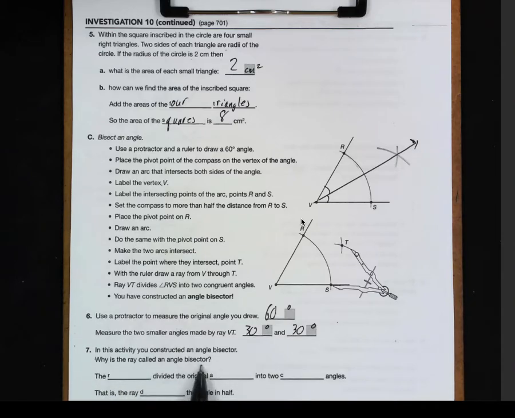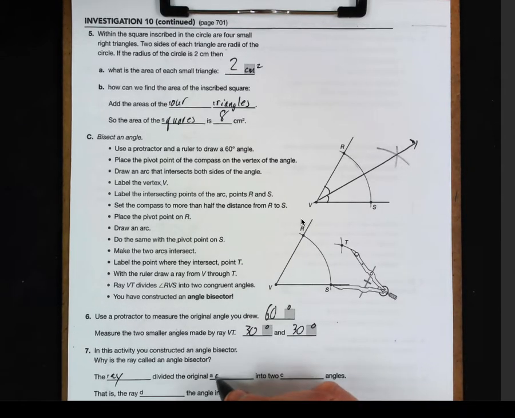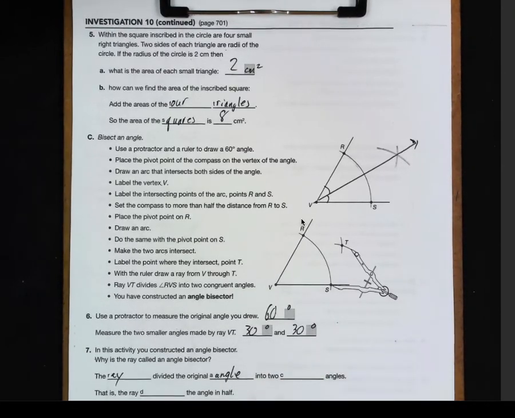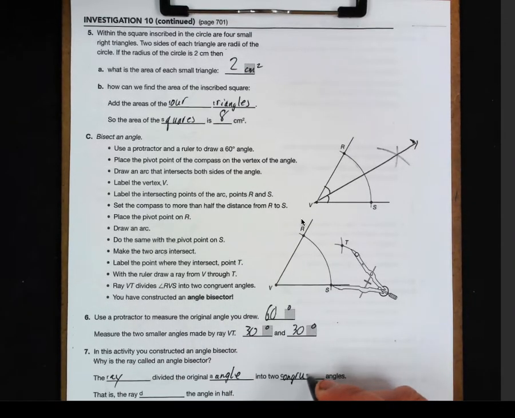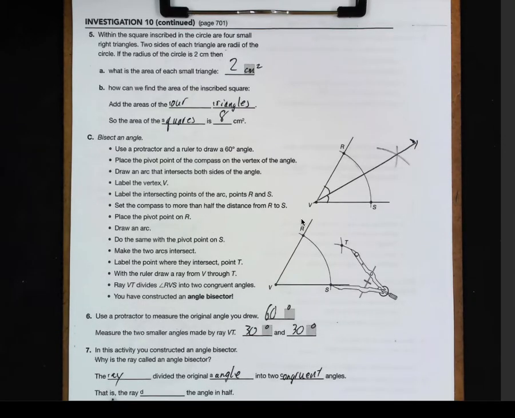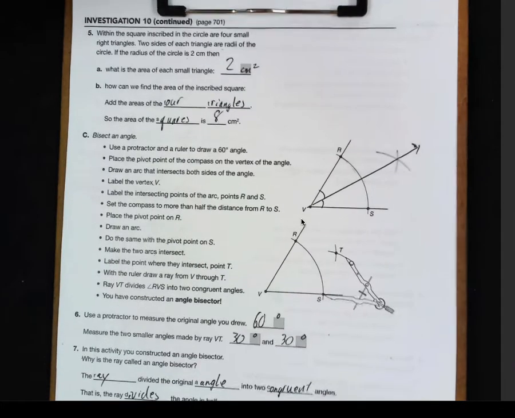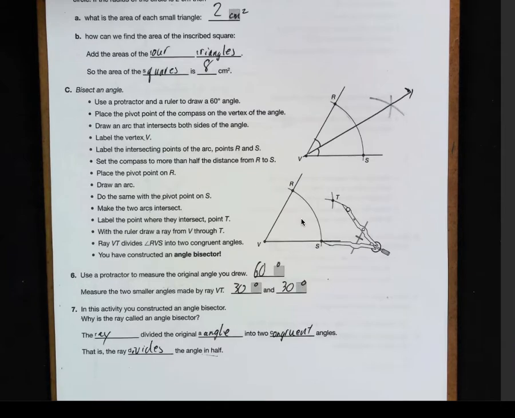Why is the ray called an angle bisector? Well, because the ray divides the original angle into 2 congruent angles. That is, the ray does what to the angle? It divides it in half. Okay, so guys, what they're trying to teach you is, what does the word bisect mean? The word bisect means divide in half. So I'm going to divide an angle in half, and I'm going to divide a segment in half.